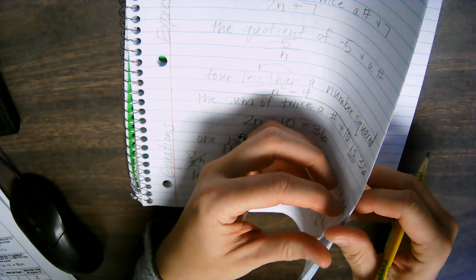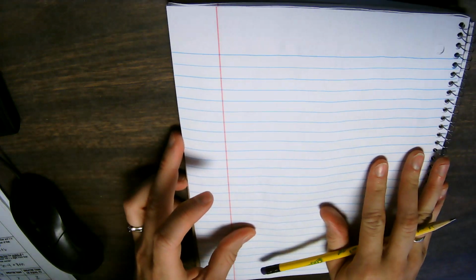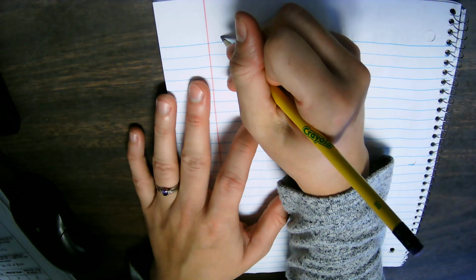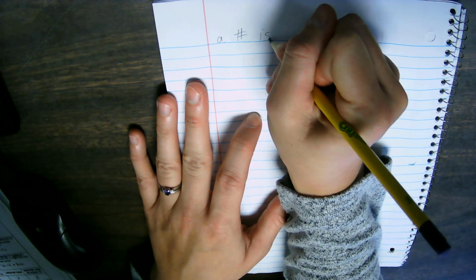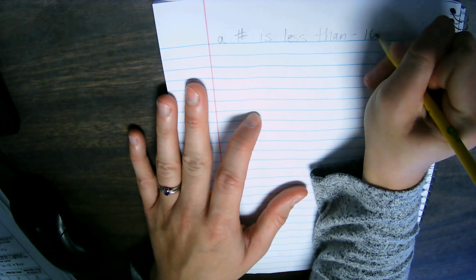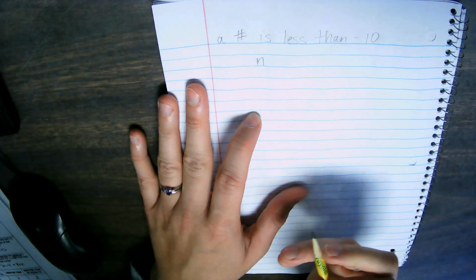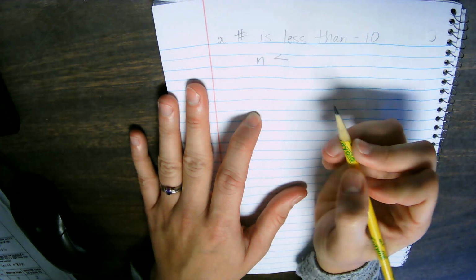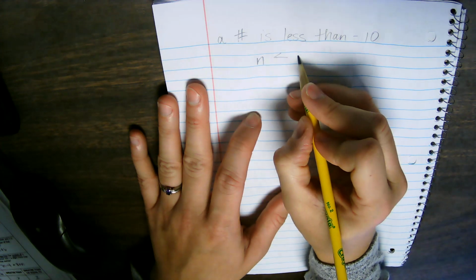So sometimes, I know your hand's probably tired now, we're on our 3rd page of notes already today. We might say a number is less than -10. So you would write n, because we don't know what it is less than, right? We're using that negative 10.